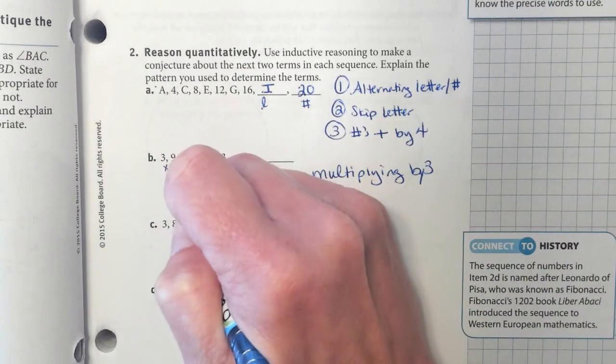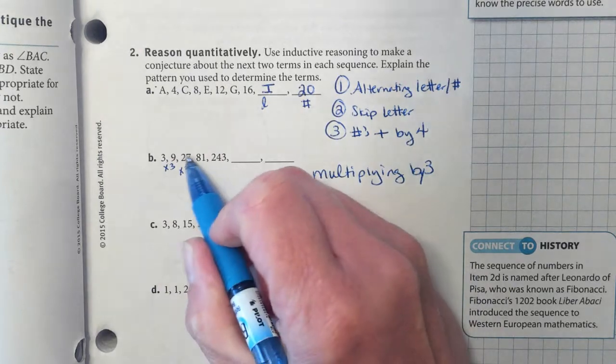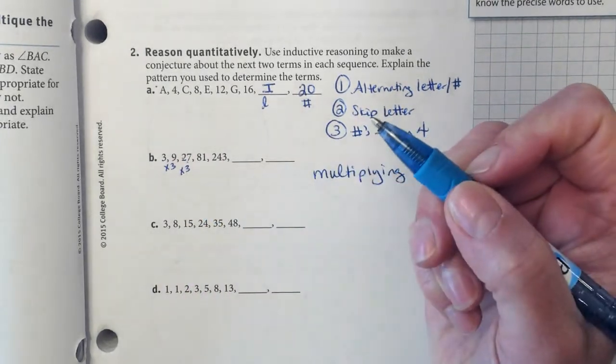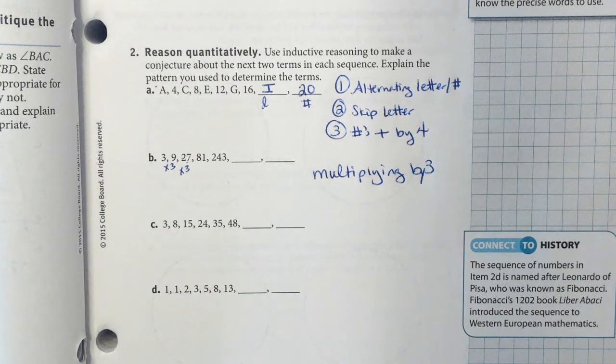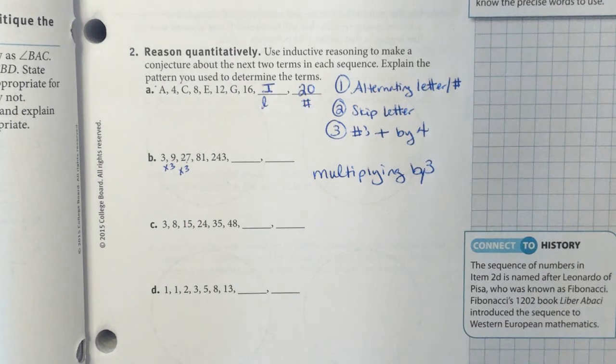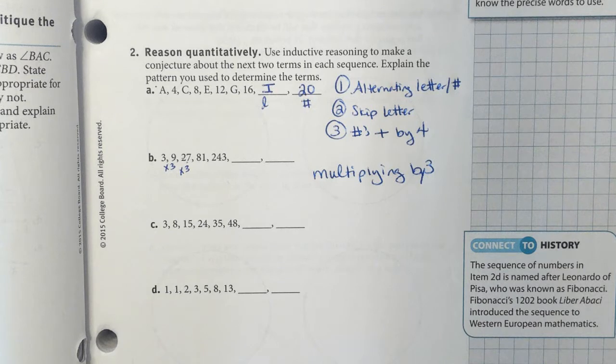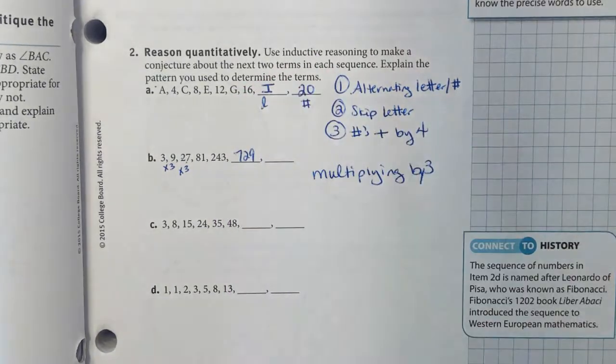3 times 3 makes 9, times 3 makes 27. 27 times 3 is 81. 81 times 3 is 243. I am not going to multiply that in my head. Why should I? We have calculators, so I'm literally grabbing my cell phone. 243 times 3 is 729.